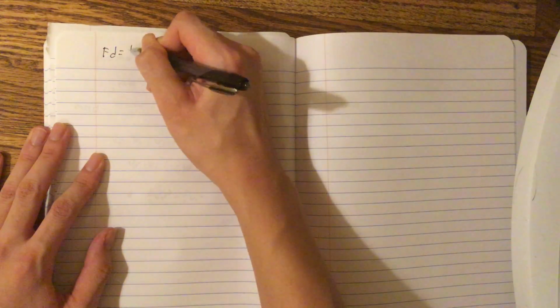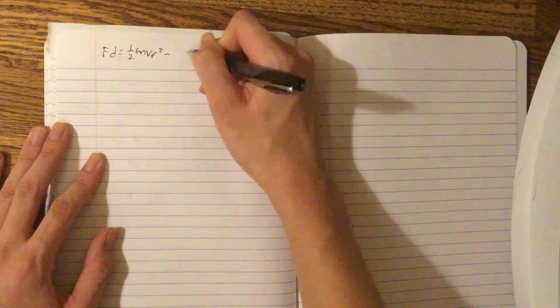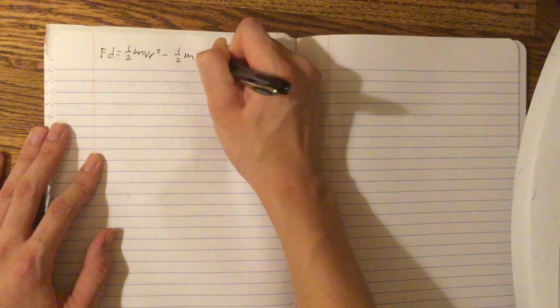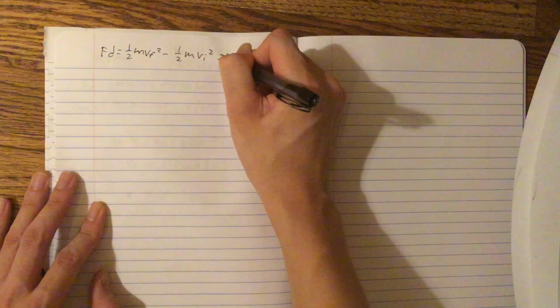Today I'll be deriving the energy/work formula. Namely, it's this: force times distance equals 1/2 m v_f squared minus 1/2 m v_i squared, and this equals work. Alright, so let's assume that the force is constant.